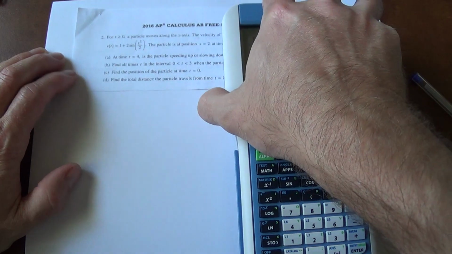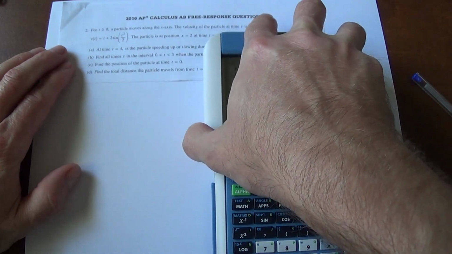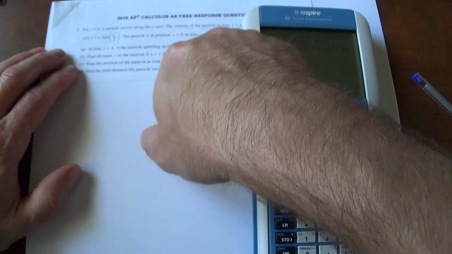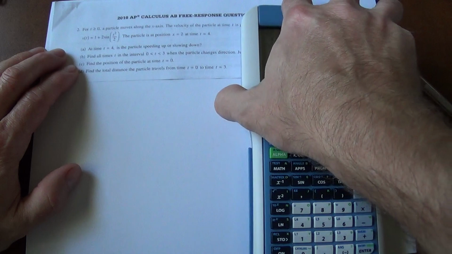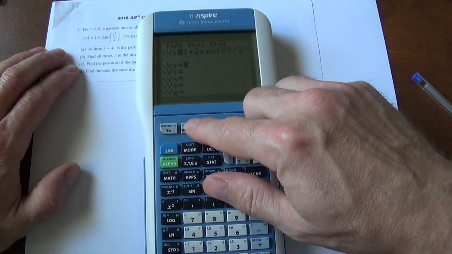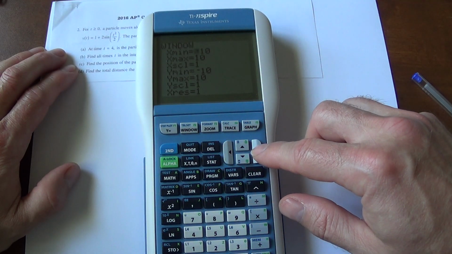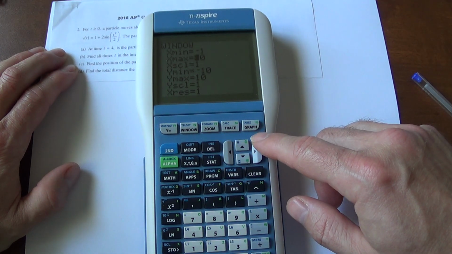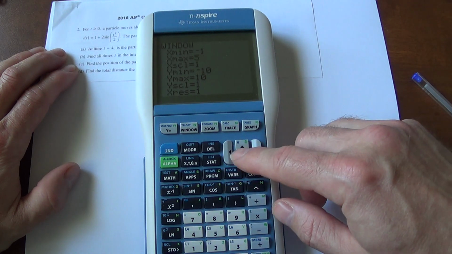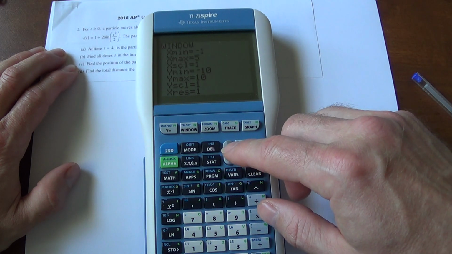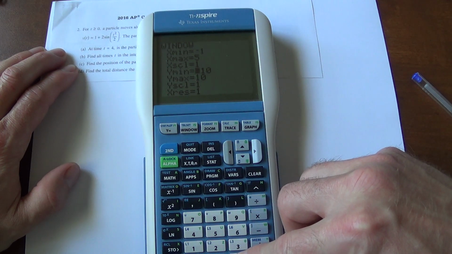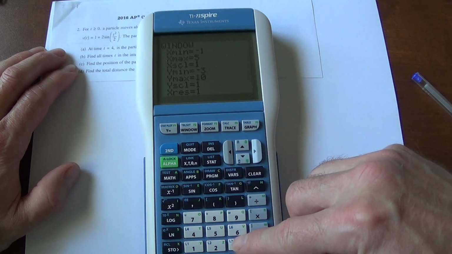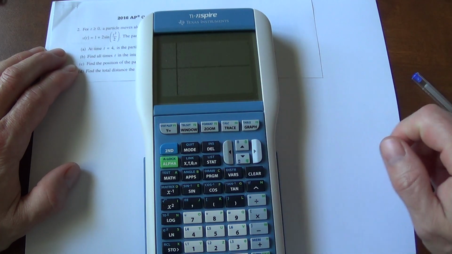When it comes to setting up the window, we start at 0 and go to time equal 4, we don't have to go above that. So I'm going to hit the window button. For my x min, I'm probably going to choose -1. For x max, let's say 5. For y min, let's try -3. And for y max, we'll use 3. And let's hit graph and see what we get.